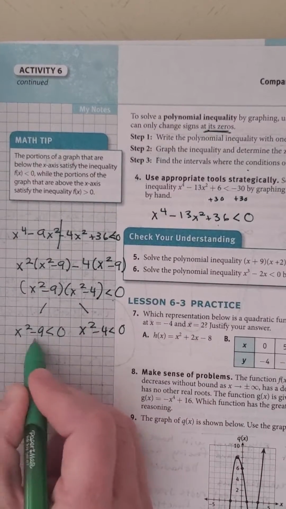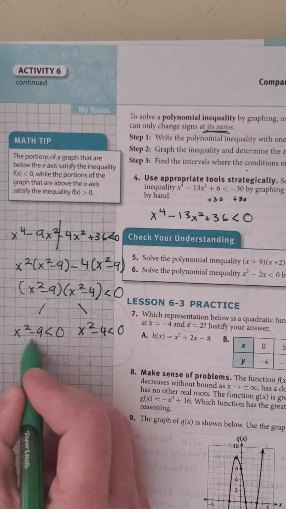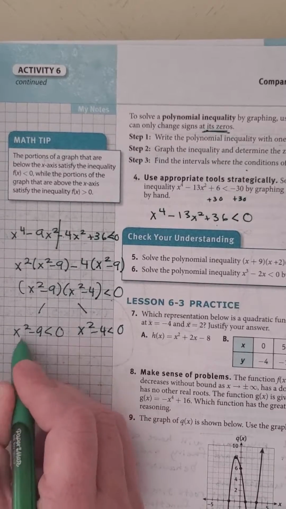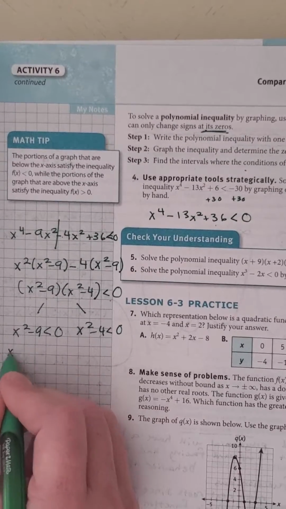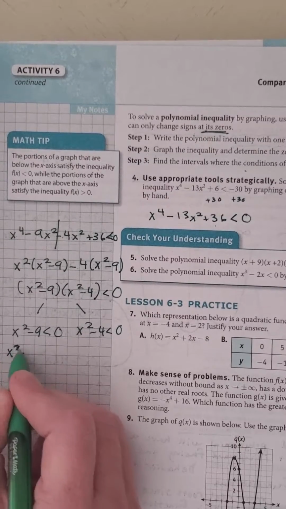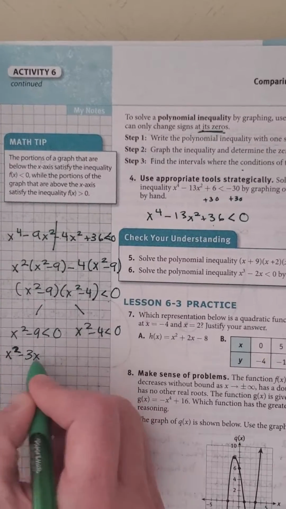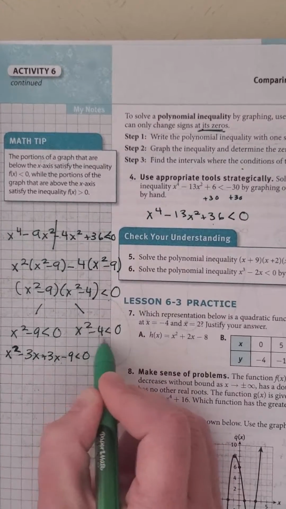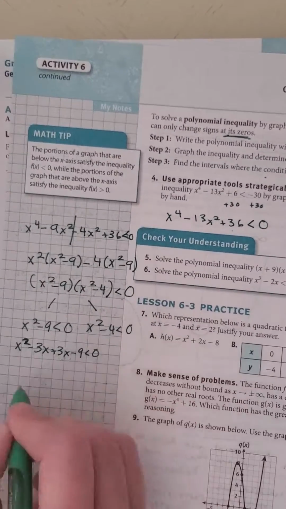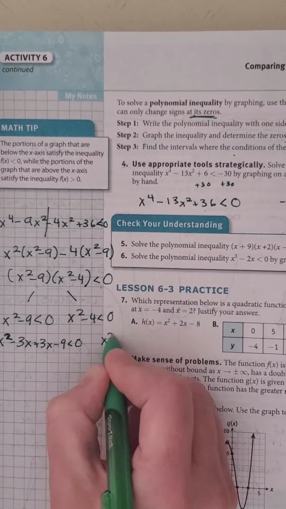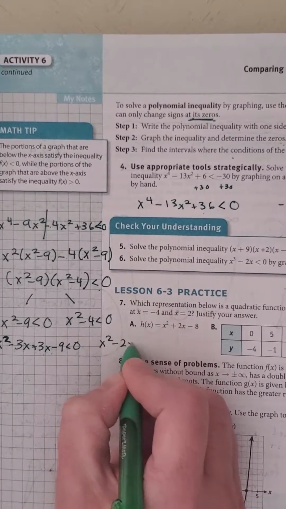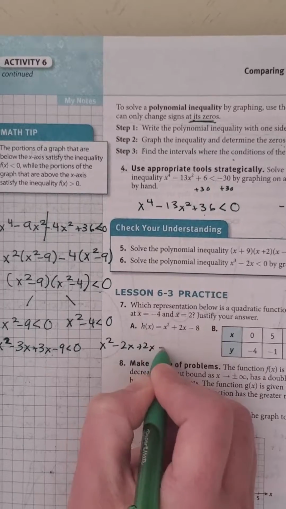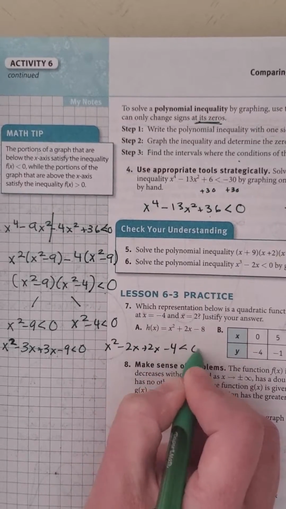And then this factors further, right? Or you could square root both sides, but this factors further. You get x squared minus 3x plus 3x minus 9 is less than 0. This one also factors further. You have x squared minus 2x plus 2x minus 4 is less than 0.